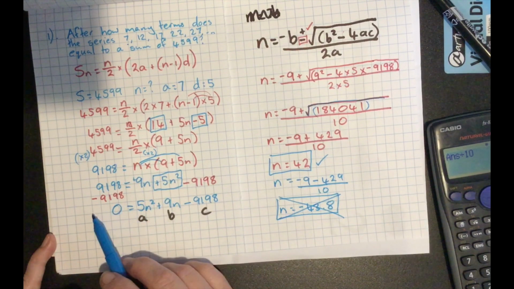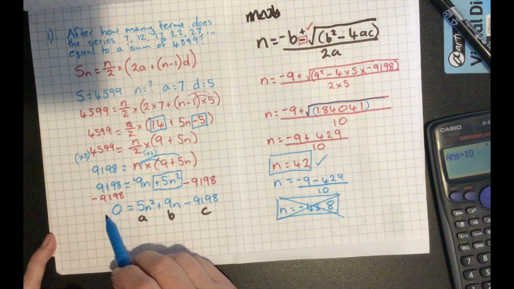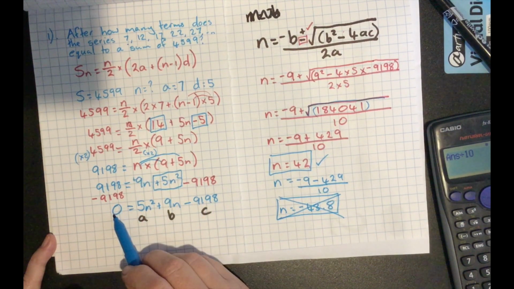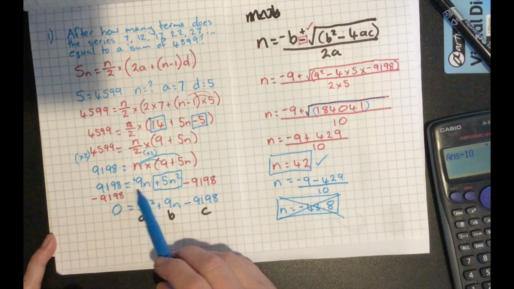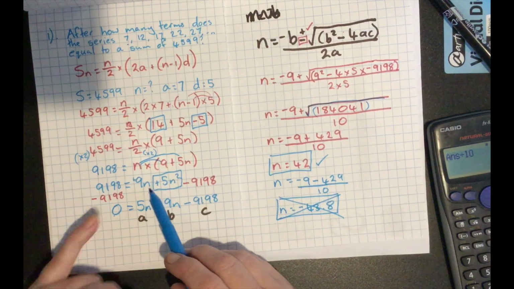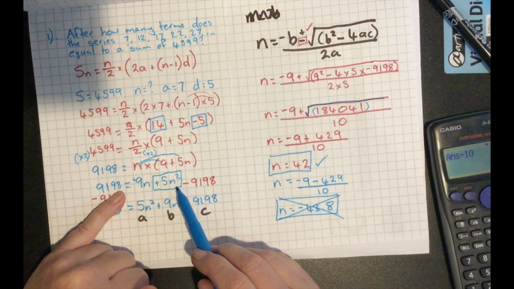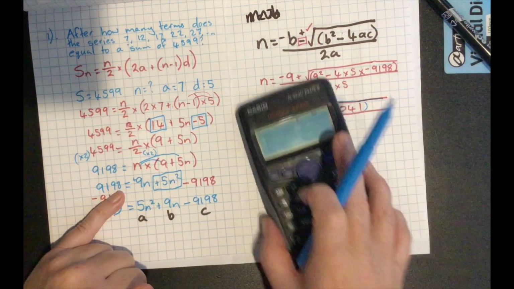Where was our quadratic here? We can plug it into here and check it equals 0, or we could in fact plug it back into this equation here in blue to see if it works. So we'll do that both ways.